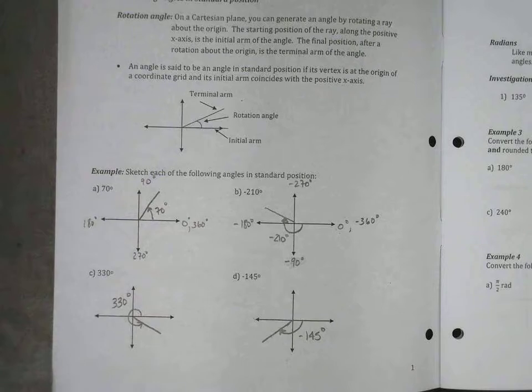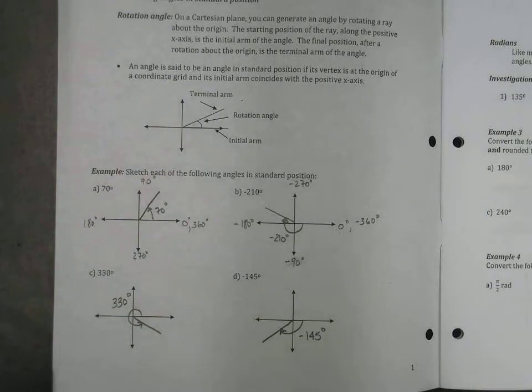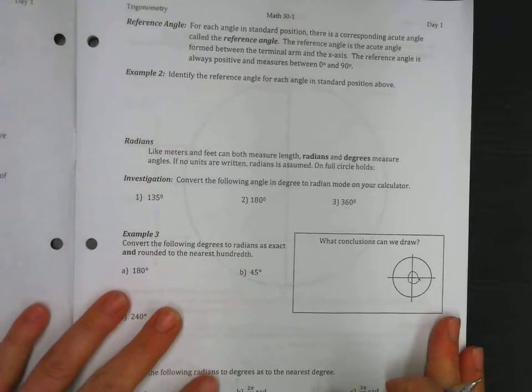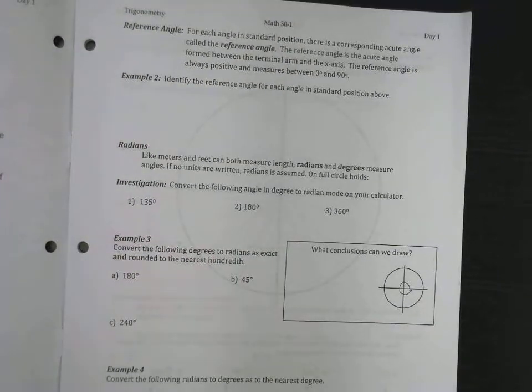Okay, from there, for each angle in standard position, there is always a corresponding acute angle called the reference angle. The reference angle is the acute angle formed between the terminal arm and the x-axis. The reference angle is always positive and less than 90 degrees.